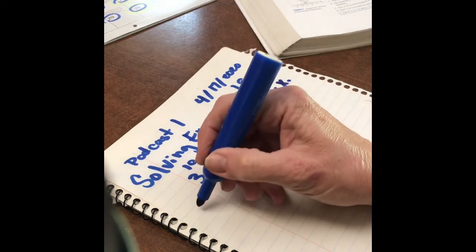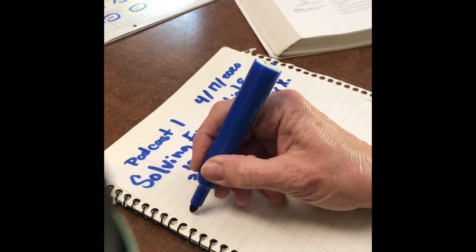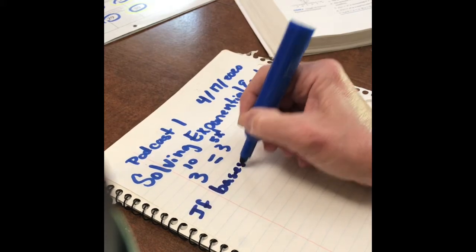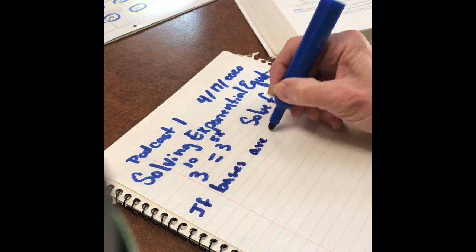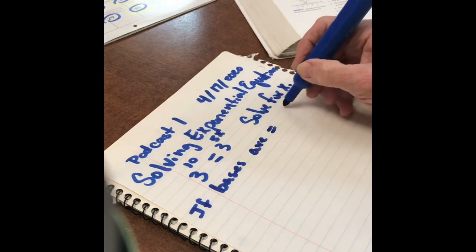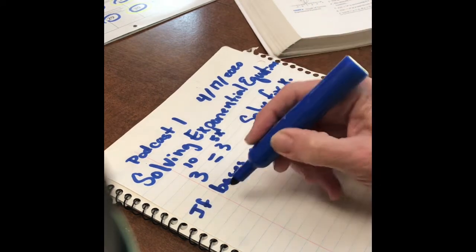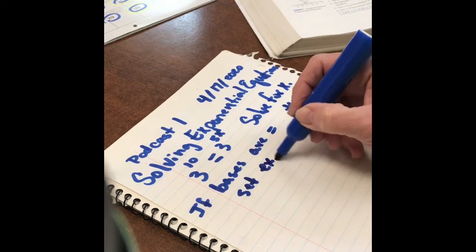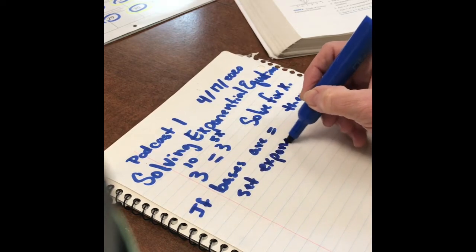When you have like bases, if the bases are equal, then you just set the exponents equal to each other and solve for x. It's very easy.